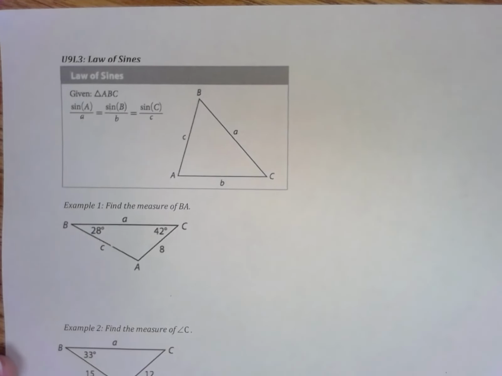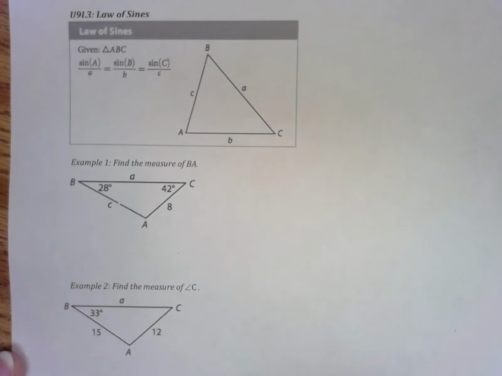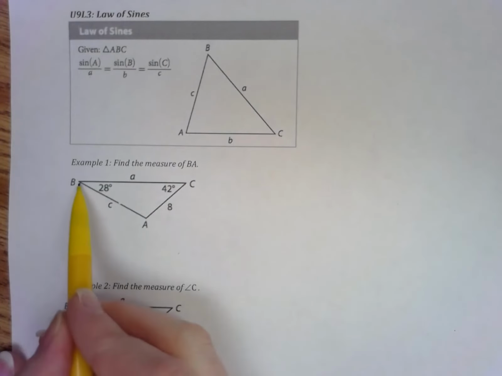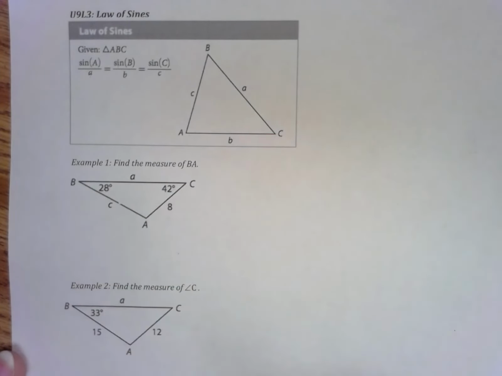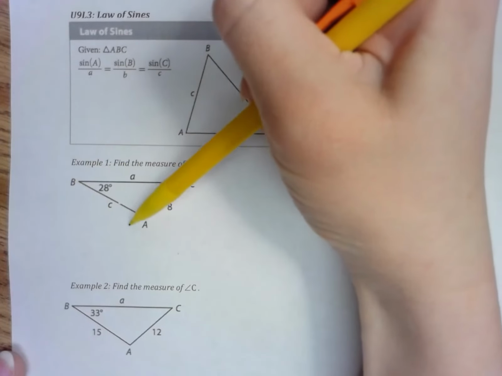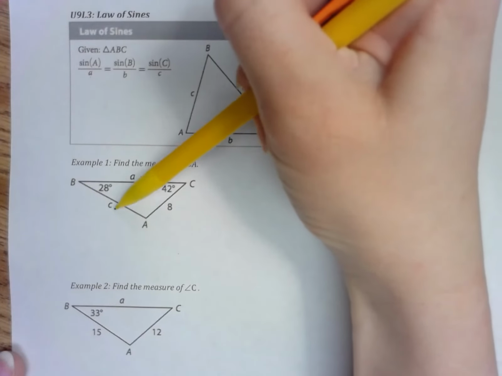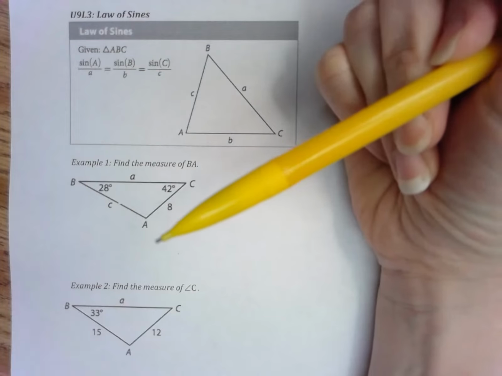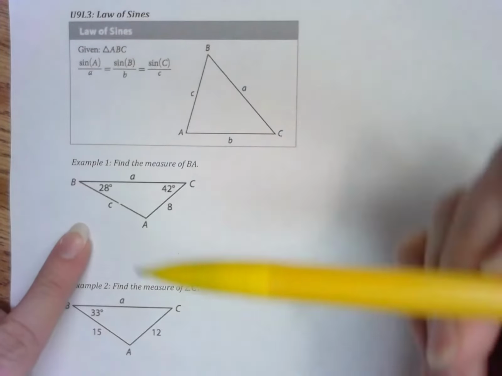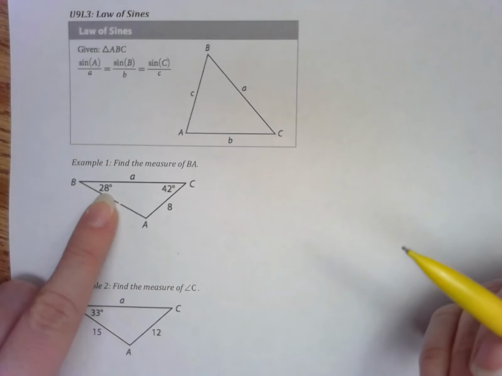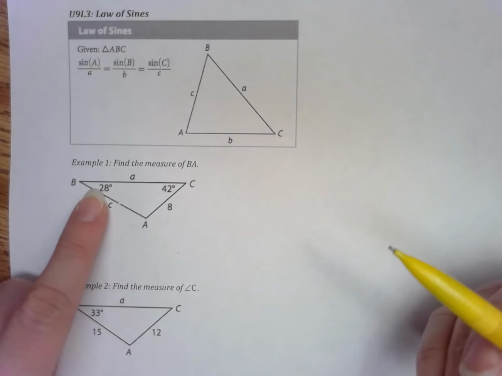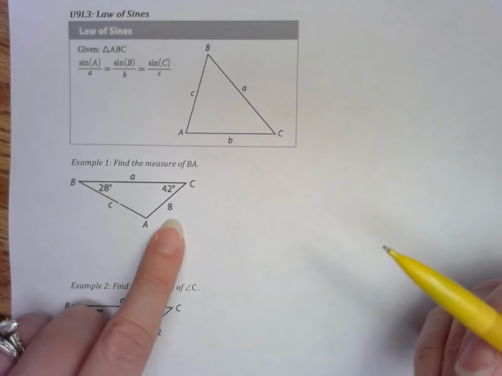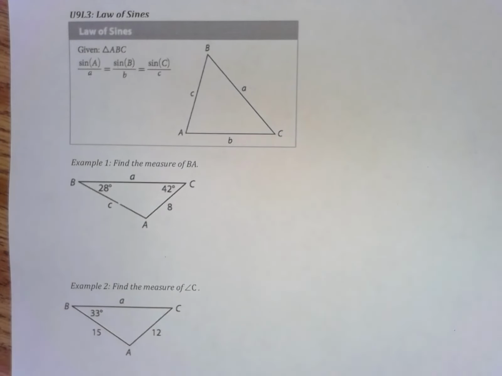So let's look at our first example. We're going to find the measure of BA. So here is side BA. So we're going to be solving for this missing side. Notice in order for law of sines to work, you're going to have to be given an angle and its opposite side. Otherwise, we don't have enough given information to set up the problem.